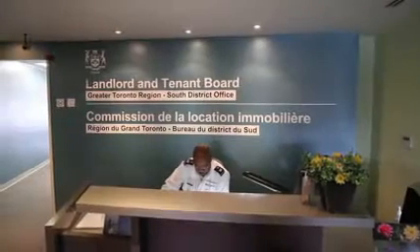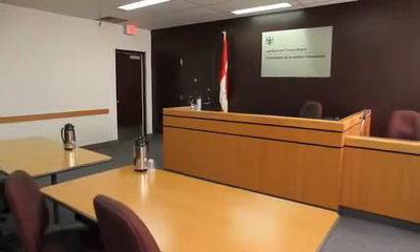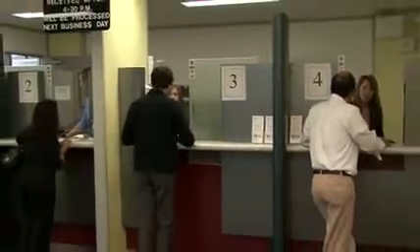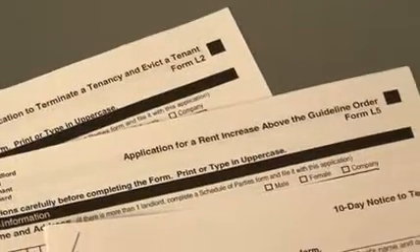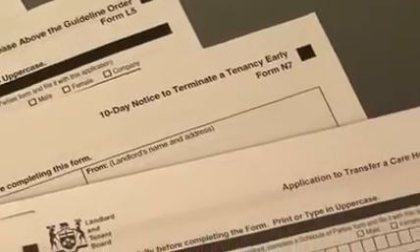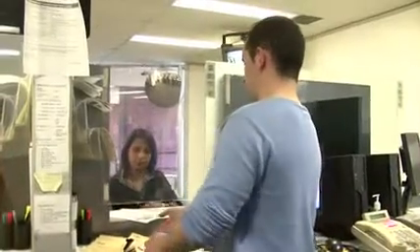Landlord and Tenant Board hearings are held at board offices and other locations throughout Ontario. Hearings are held to resolve applications that landlords or tenants may have made to the board. Your hearing and the order that is issued by the board is the last stage of the Landlord and Tenant Board application process. If you are the person who filed the application, you are the applicant.